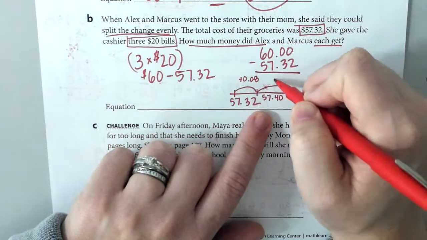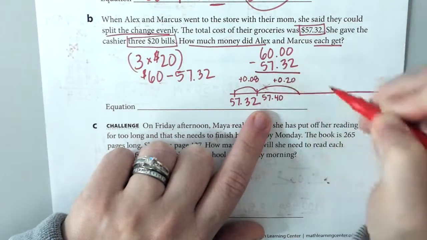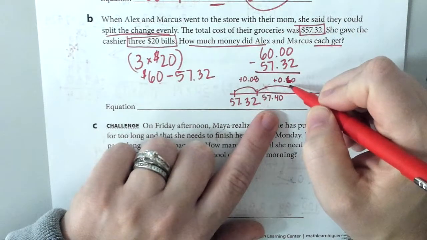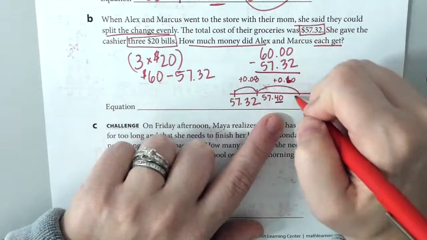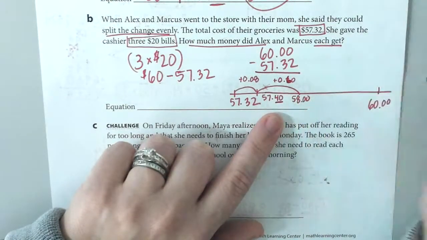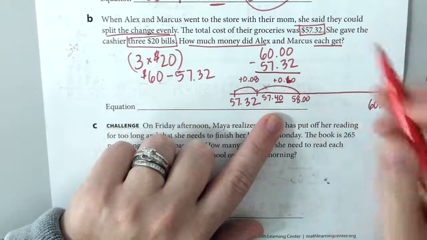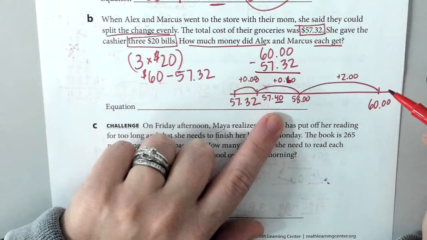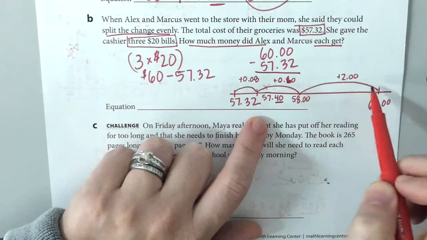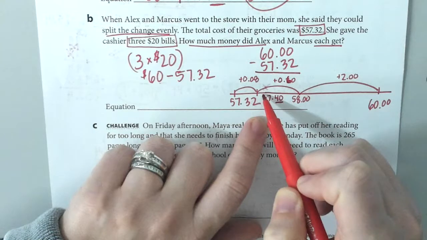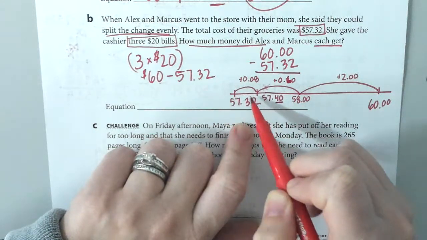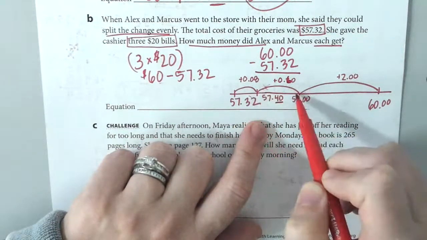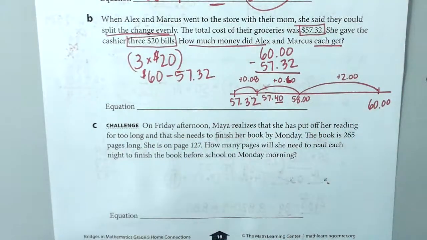Then I'm going to jump 60 cents. Jumping 60 cents gets me to $58. My last jump is $2. This is the exact method you think of as you get older when you count back change to people. If something costs $57.32 and somebody gives you $60, this is how you count back change in your head, which you'll learn as you get older.